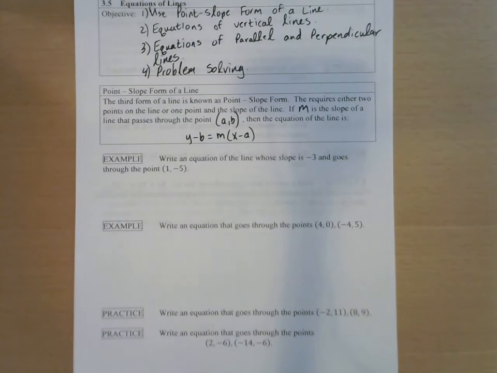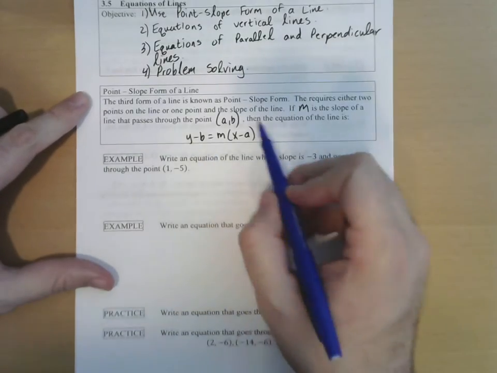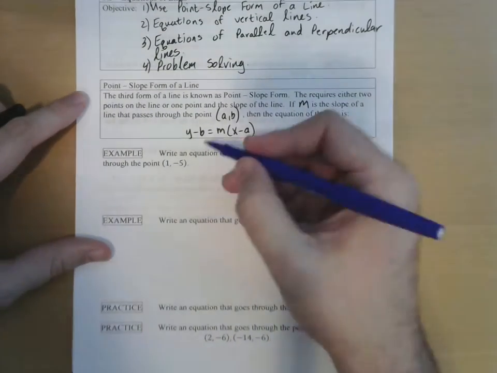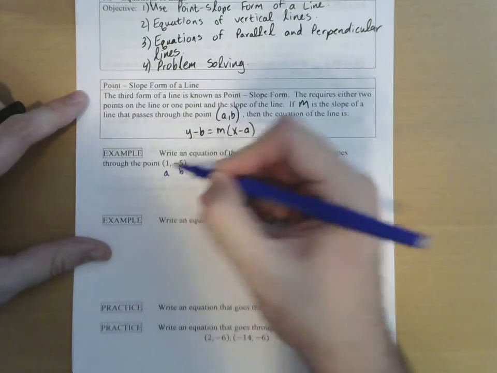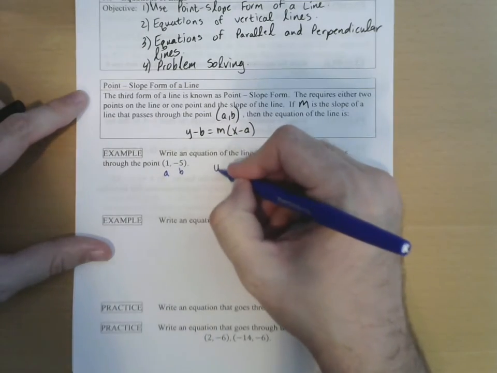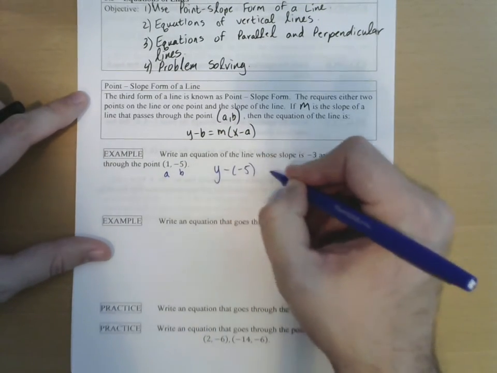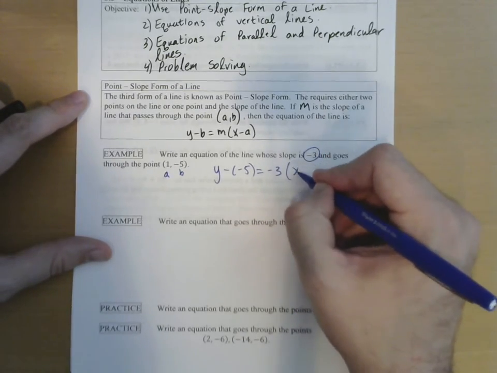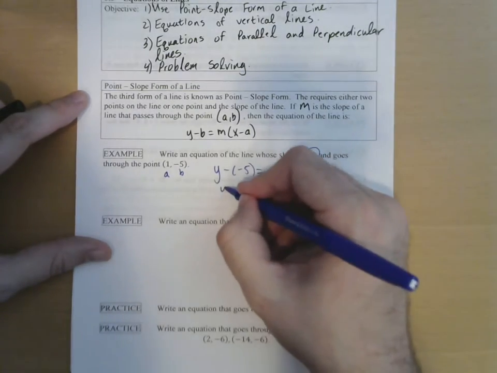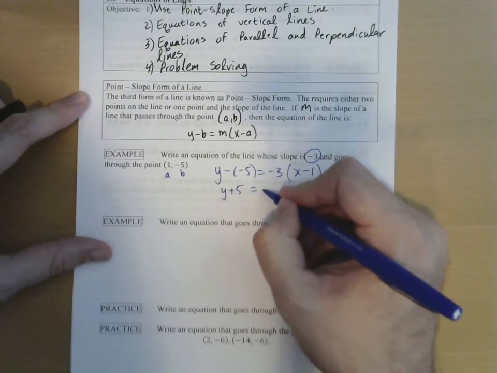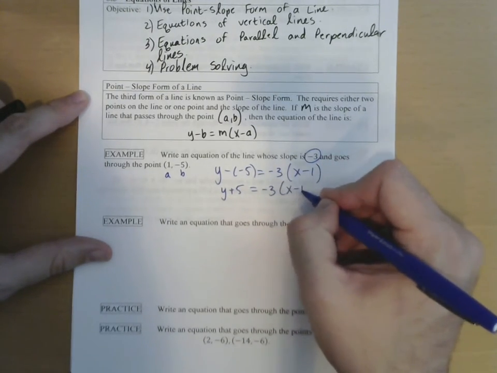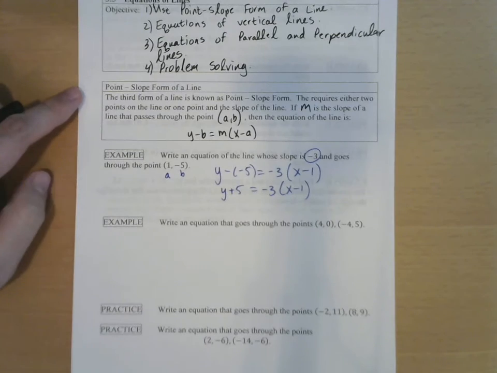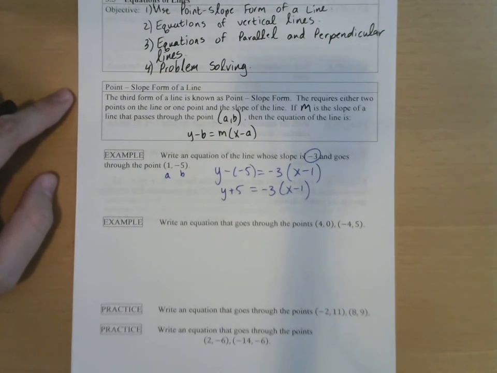This first one: write an equation of a line whose slope is -3 and goes through the point (1, -5). So this is a straight application of the equation. So this is our b and this is our a for our formula. So we have y minus -5 equals -3, our slope, times x minus 1. And this is y plus 5 equals -3 times x minus 1. Now for the most part this is good enough. This is an equation of the line.